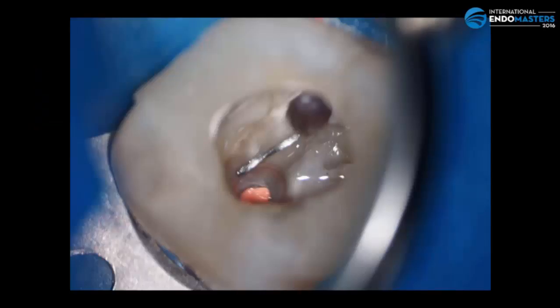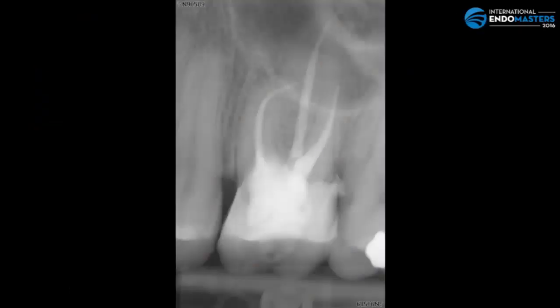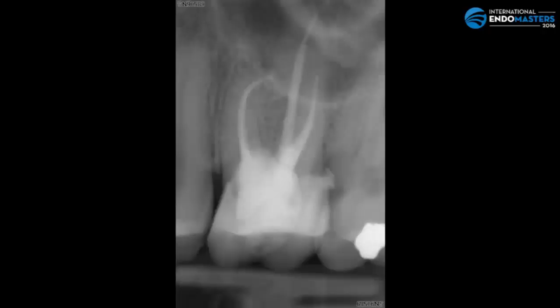I had to put my hands to work. I removed the second one, and finally I obtained the result using the TF adaptive file. After I started to analyze the case, I realized the distal root was the easiest to prepare. What is going to happen if I use the ProTaper in the mesial canal?